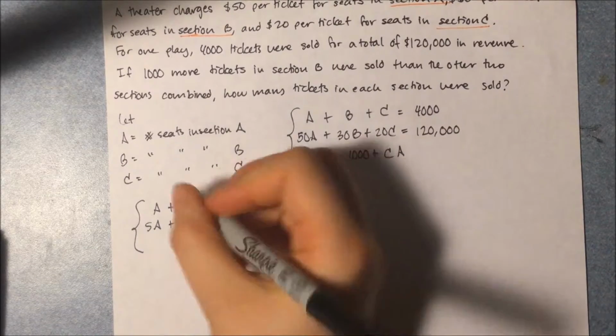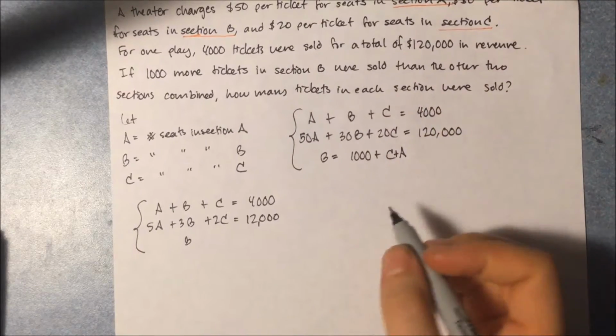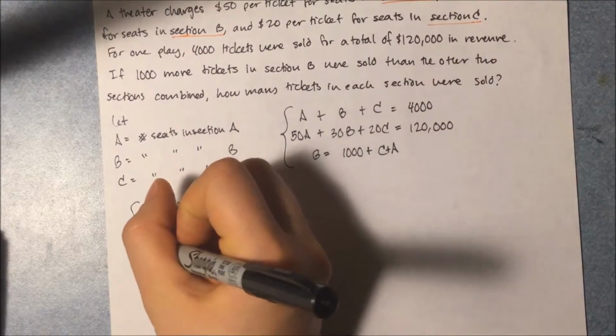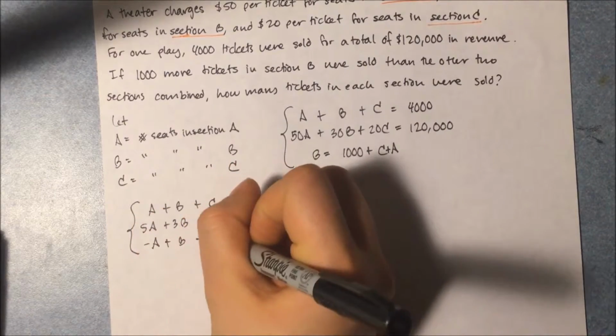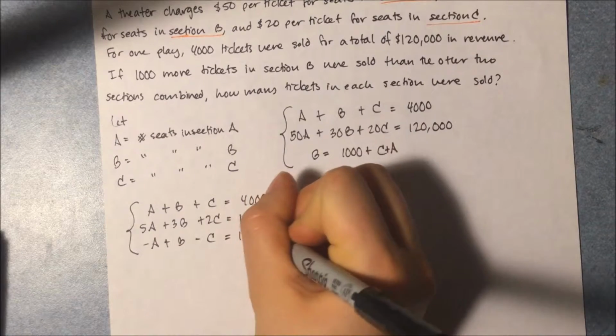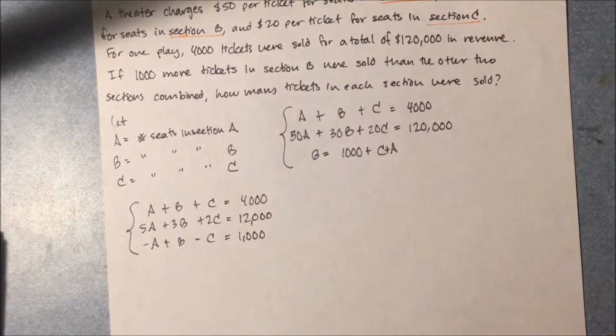And keeping the B on this side, subtracting C and A, so minus A plus B minus C equals 1,000. Oh, that should have been a plus A, sorry about that.